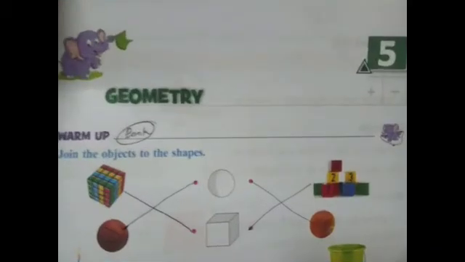Now, book page number 69, we have a warm-up section for the geometry lesson. Join the figures with the shape. On the left side we have one cube and one ball, and on the right side we have number blocks and one fruit. Match the object with the shadows. The cube and the number blocks are in the shape of a cube. Next, a ball and the fruit are in the shape of a sphere. So you can match the shapes.